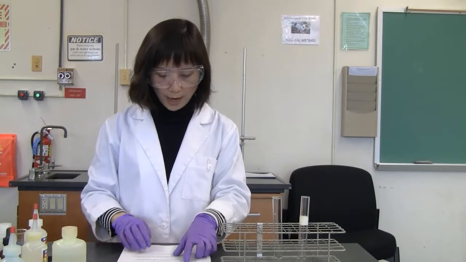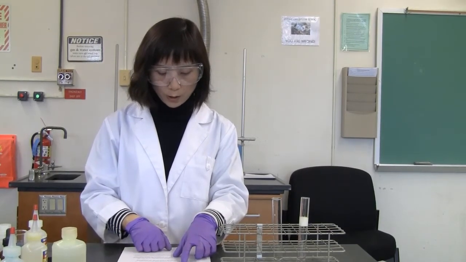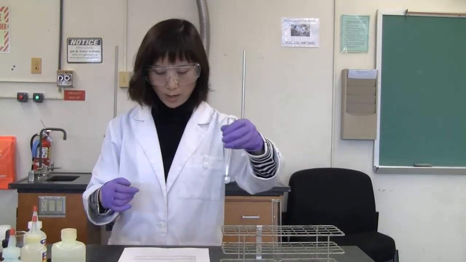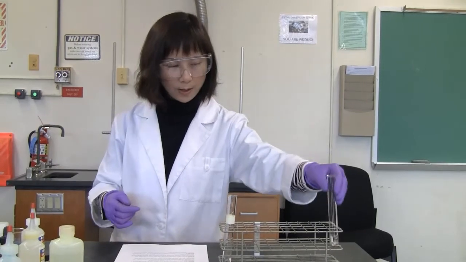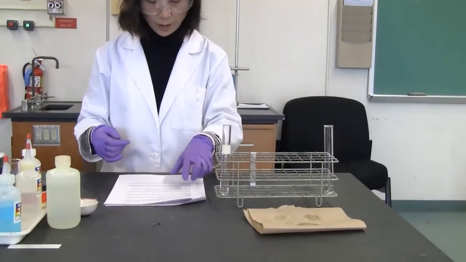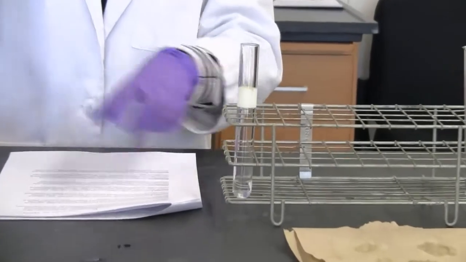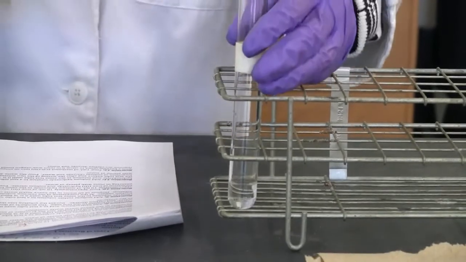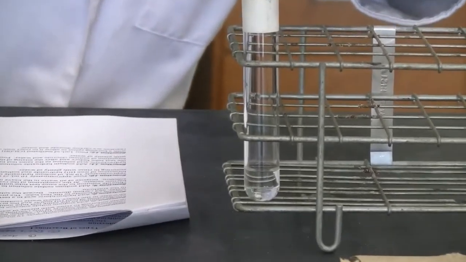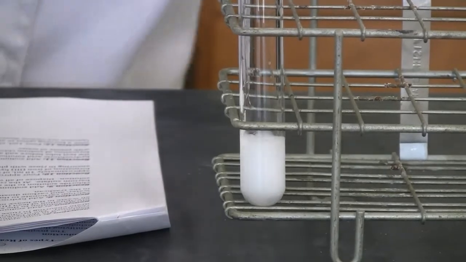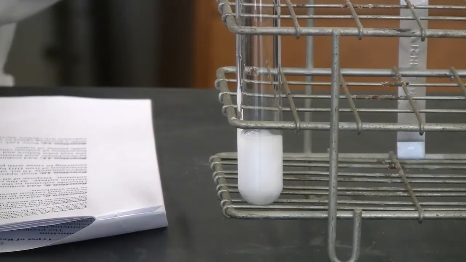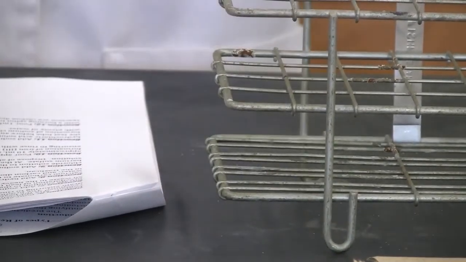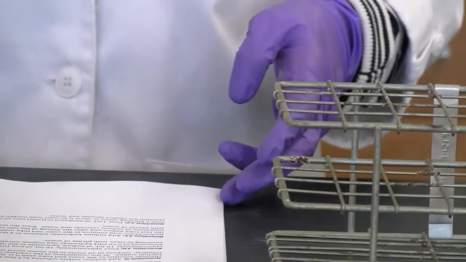So, reaction 9. We need to add a sodium sulfate solution to a test tube until it's 1/8 filled. So this will be that one. Okay, it's already in there. A barium chloride solution to the same test tube until it's 1/4 filled. So I'm going to add in there. So you can see the change. And right on the observation. Okay. All right. Now move to reaction 10.